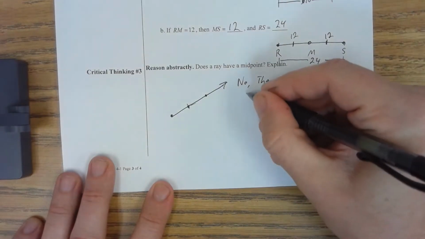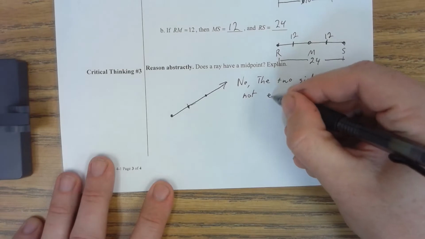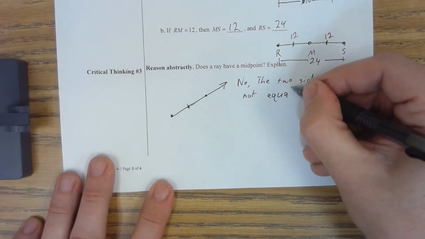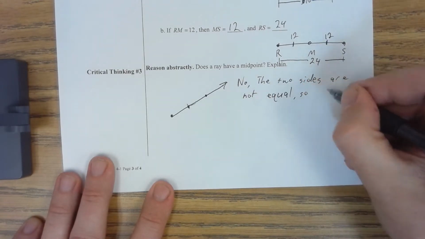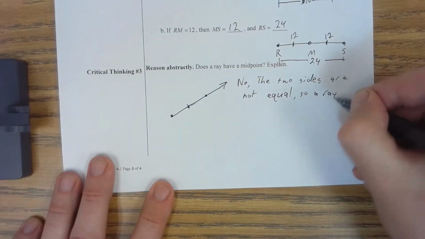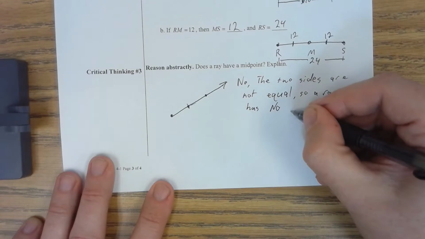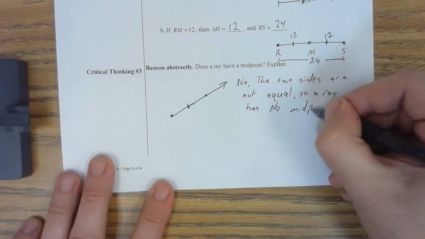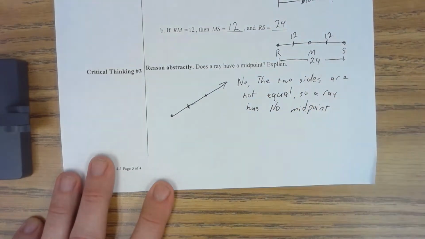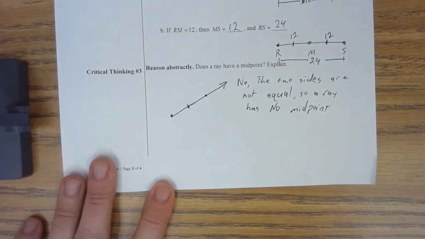So a ray has no midpoint. Okay, make sense?